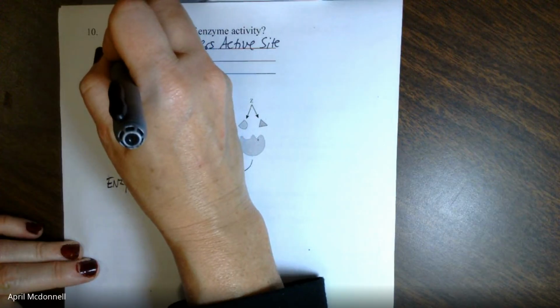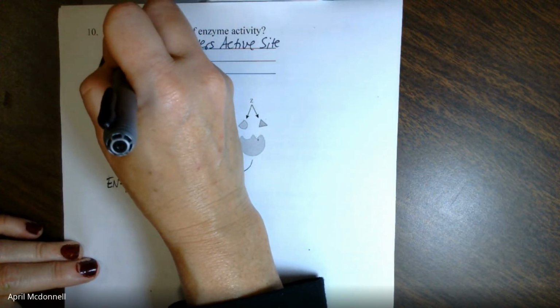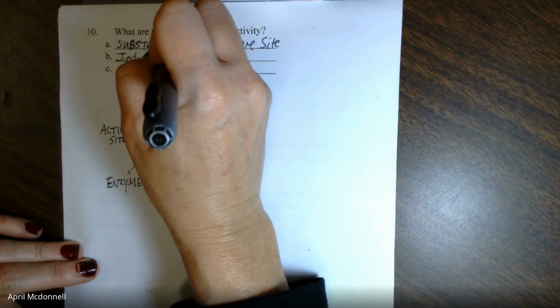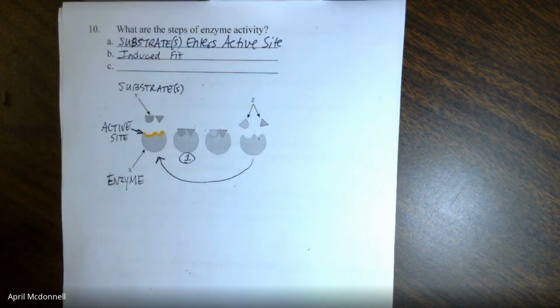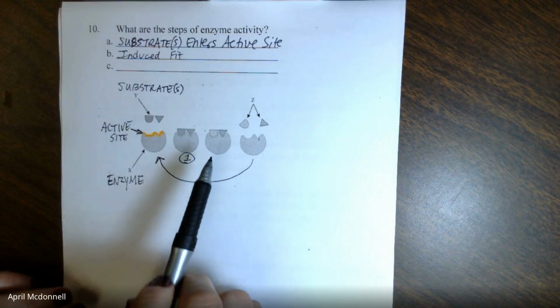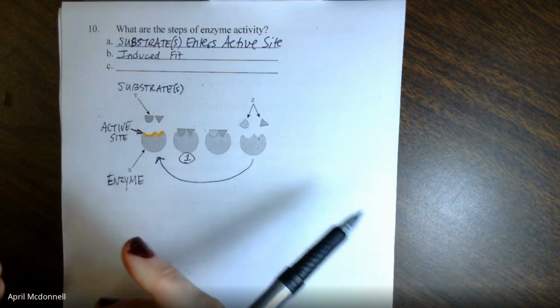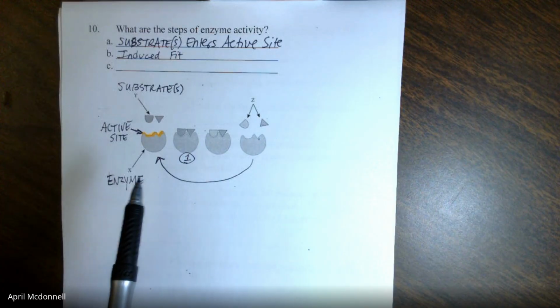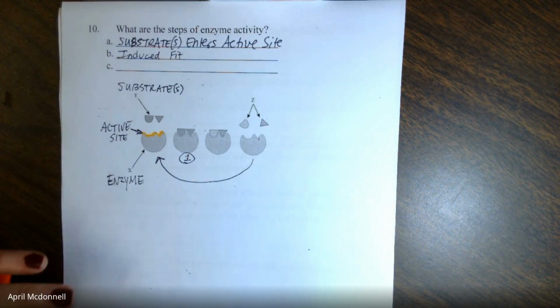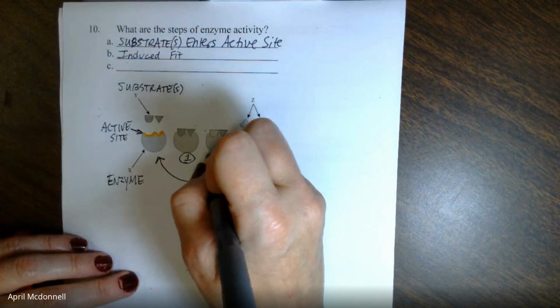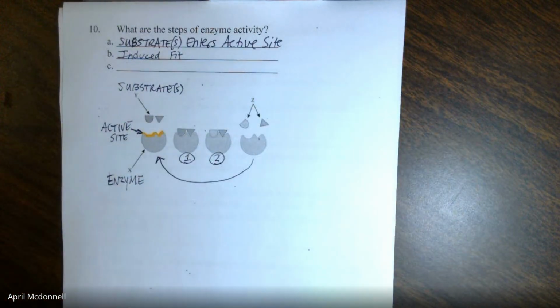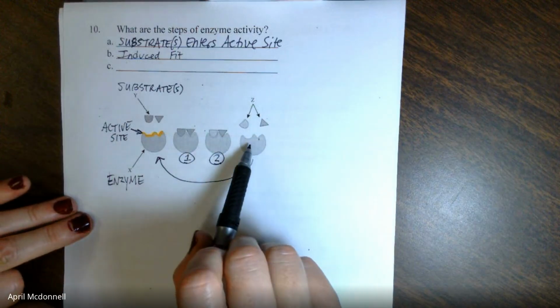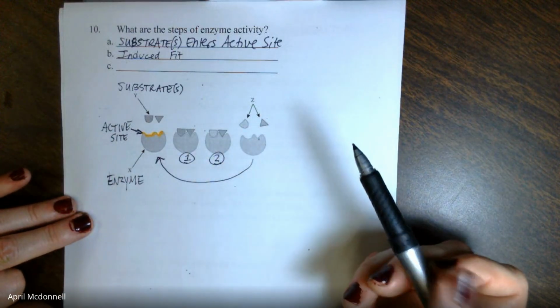Step two is going to be induced fit. This is going to be when the enzyme kind of squeezes or destabilizes the substrate in order to jumpstart the reaction. And then it's pretty simple after that. What happens is the enzyme will release the products.